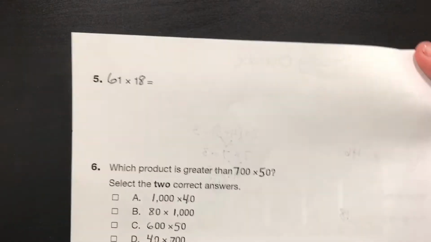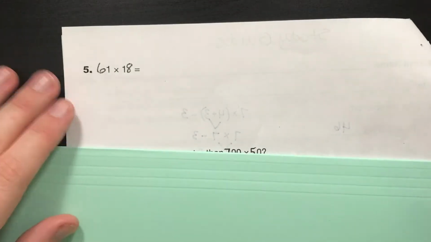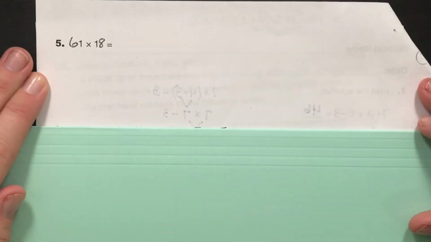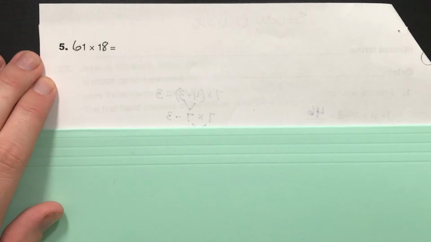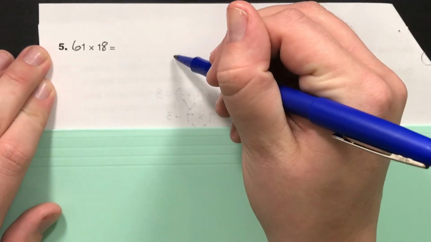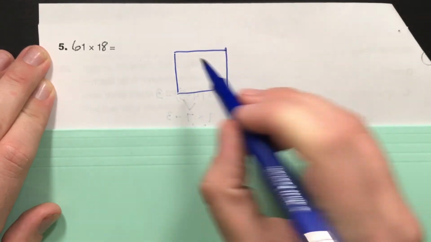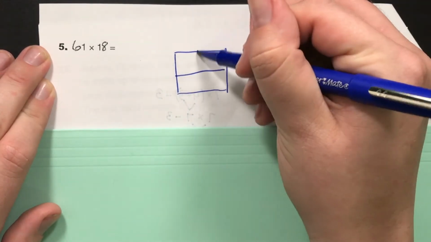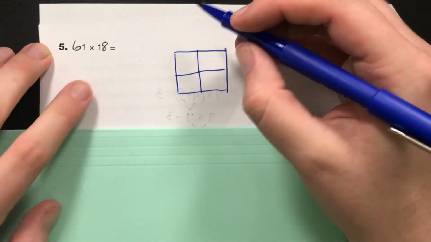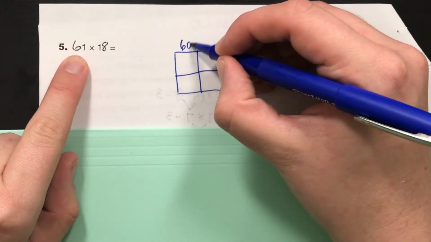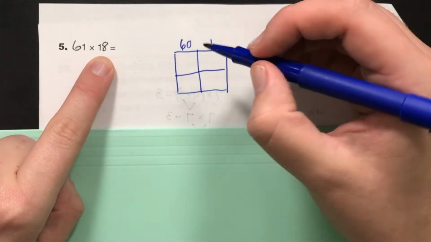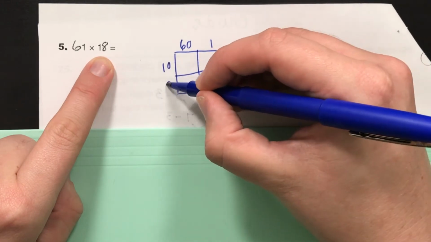Let's go on to number 5. All right. So another multiplication problem. So I'm going to set this up. I'm just going to do area model this time. And it does seem like I have enough room on my paper to do it, so I'm just going to do it right on here. Okay, 61 expanded is 60 and 1, and 18 expanded is 10 and 8.